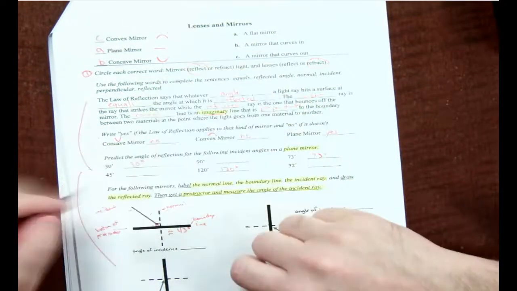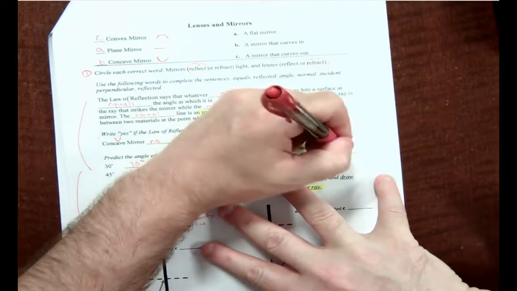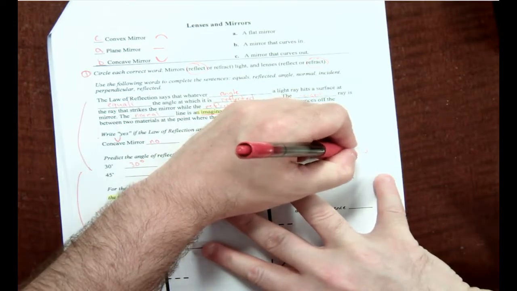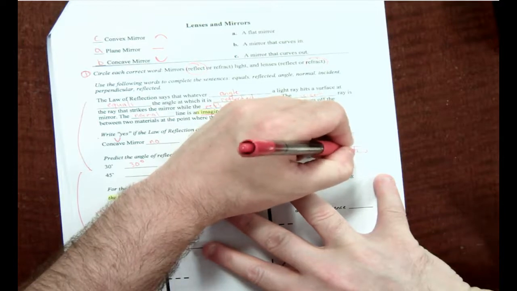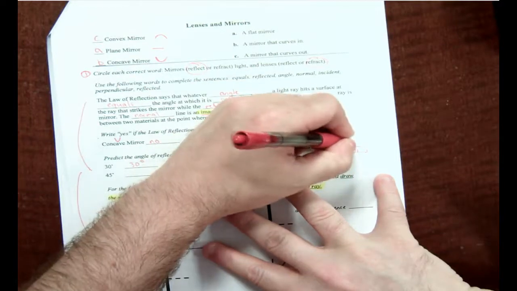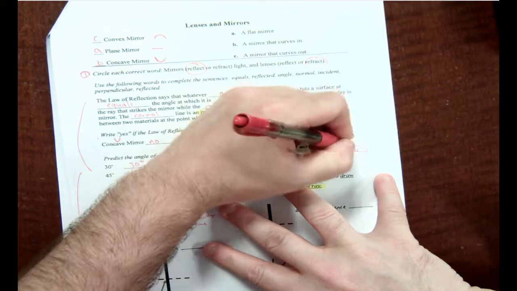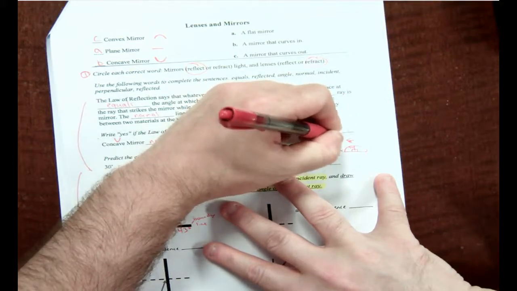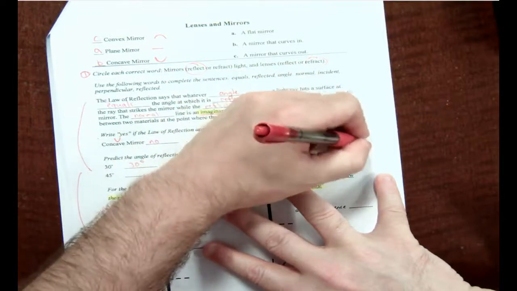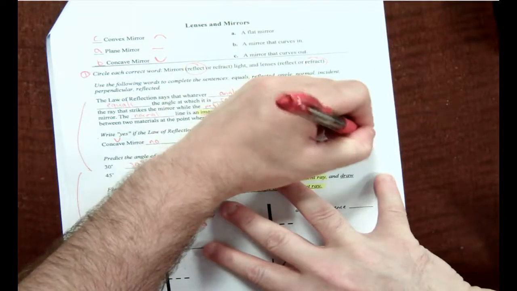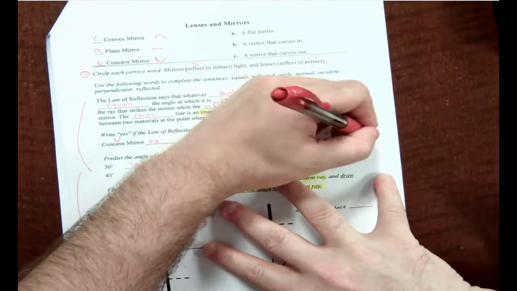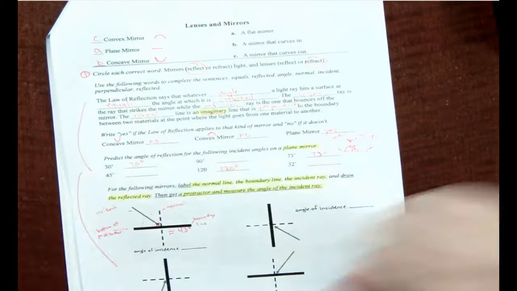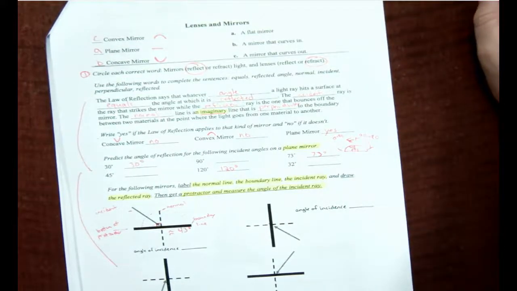You can always estimate these angles, because if you think of a protractor like this, right down the middle is going to be 90. So if it's somewhere between here and here, it's going to be between 0 and 90. If it's somewhere between here and here, it's going to be between 90 and 180, right? So that's easy to kind of estimate these. All right, so that's this page. Pretty simple, pretty straightforward. Hopefully you guys got it. Let me know if you got any questions.